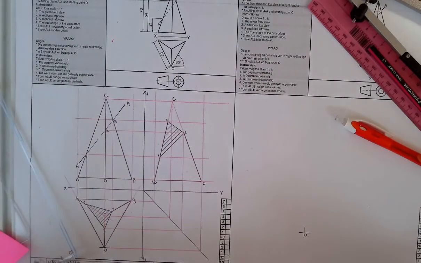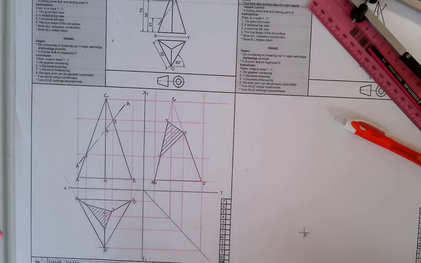Once that is done, now we're going to move on to the fourth part of the question, and it says you must draw the true shape of the cut surface. So to do that, you're going to follow just a simple, straightforward method.